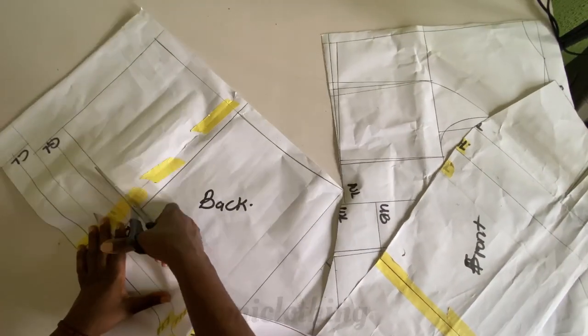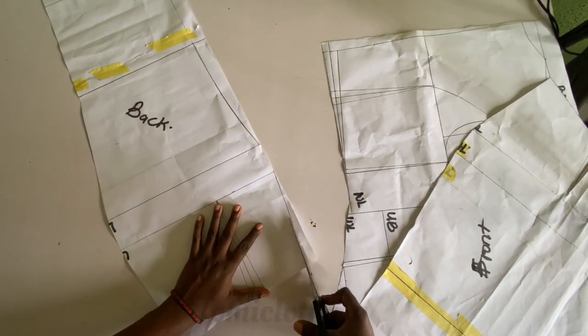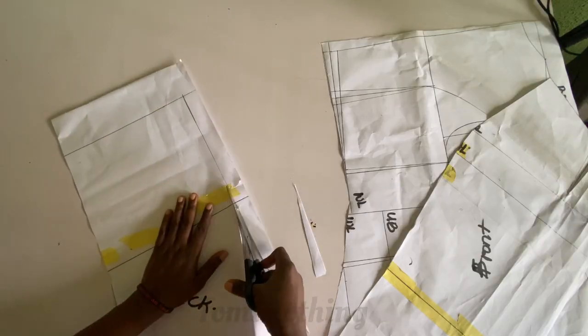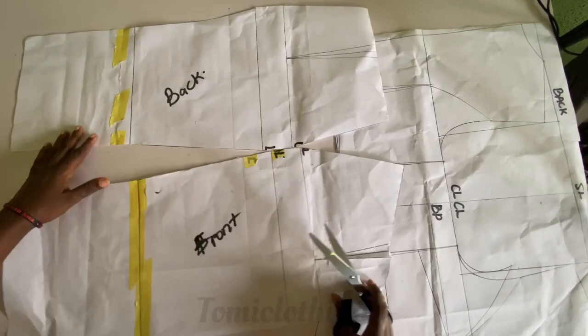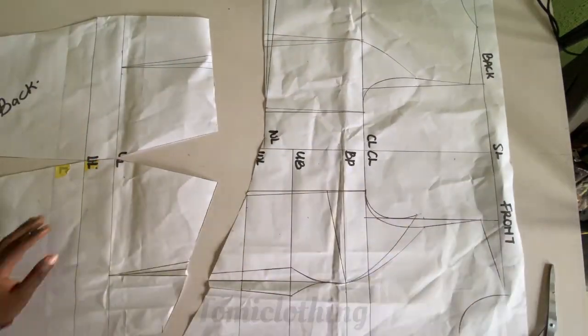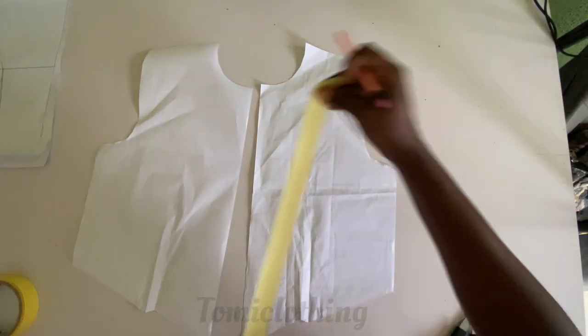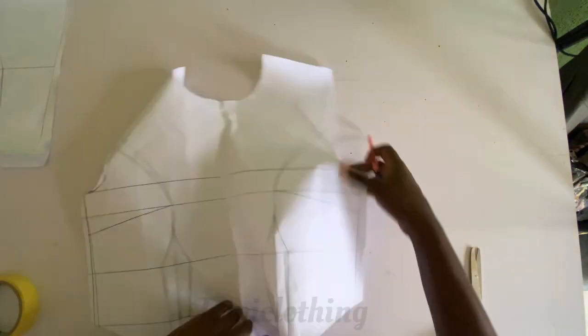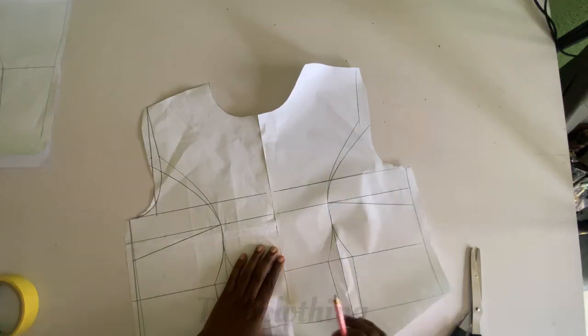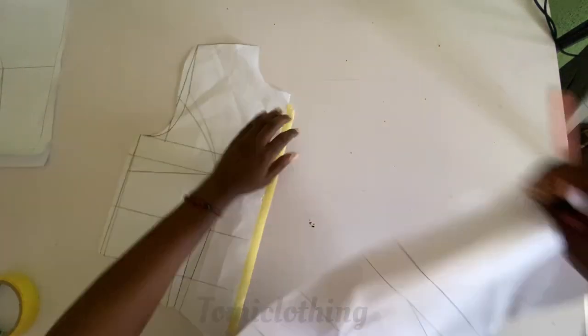So for the upper part, I just need a full front for the two sides. So I'm just going to go ahead and also use my tracing wheel to trace it on another piece of paper so that I can have a full front. Do you understand? So now I have a full front for the front bodice, for the front pattern. I'm just trying to use my paper tape to hold it in place to indicate that this is a full front, just as you can see.